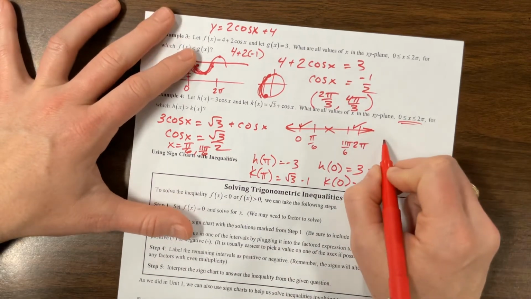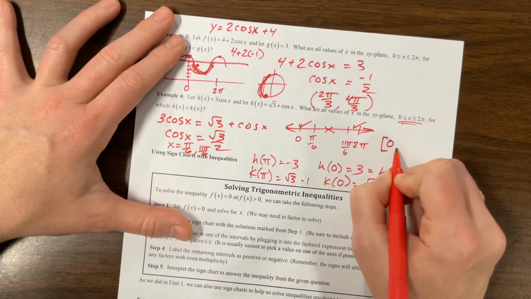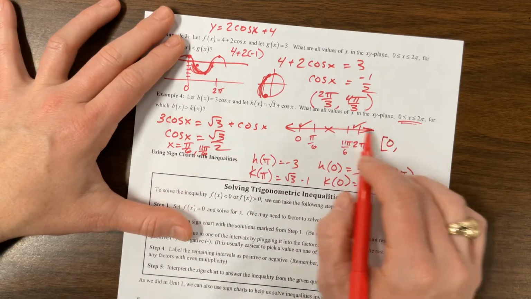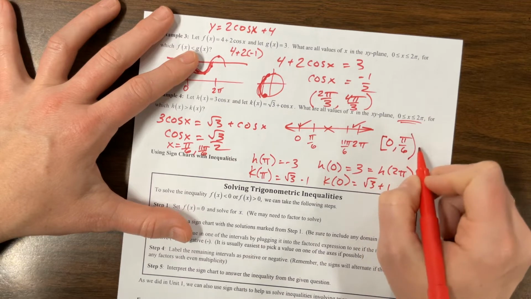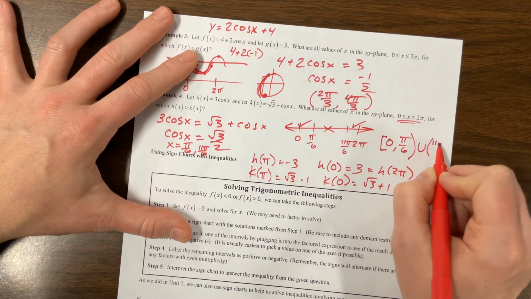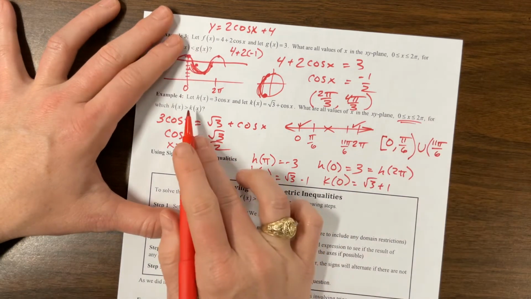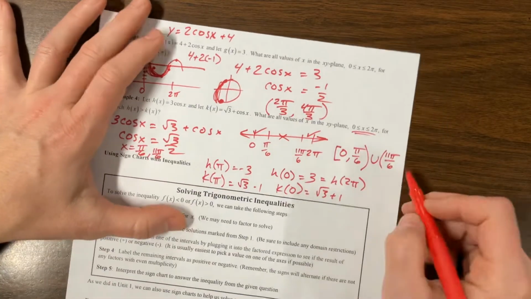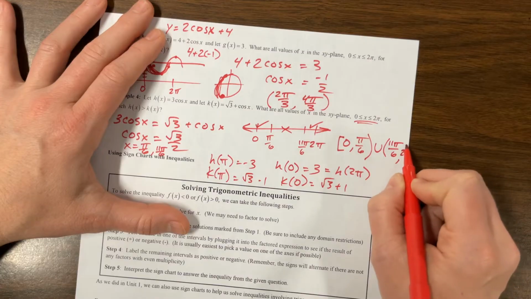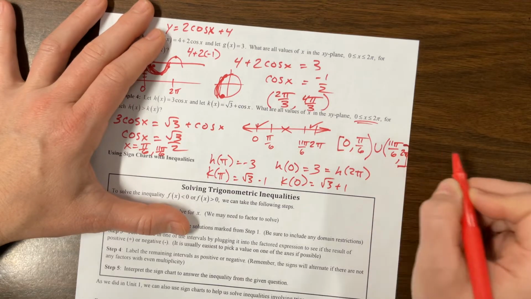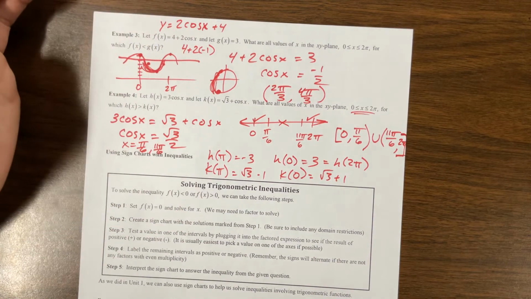And so we can use the interval. We can include 0 where it's greater. Okay, but we can't include pi over 6, so soft bracket here. We can't include 11 pi over 6 because it was equal, and they wanted it just greater than. And then we can include 2 pi because at 2 pi, it's greater. That's a hard bracket. I ran out of space. I'm sorry. Okay, hopefully that helped.